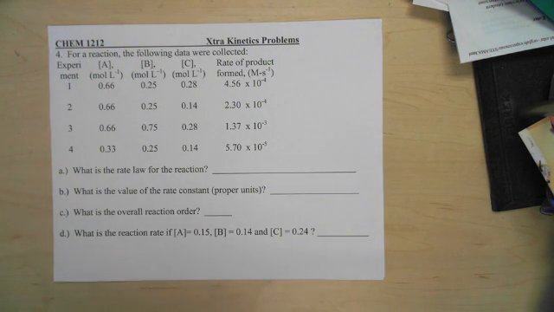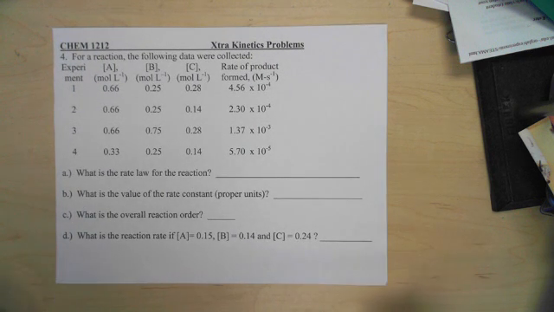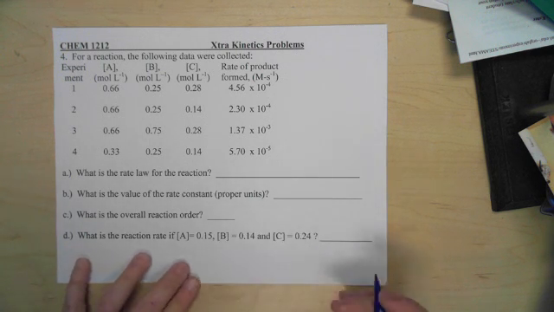Alright, we're going to be working kinetics problems. This is how to do a rate law. This particular reaction has 3 reagents, A, B, and C. Remember, this is not necessarily usual. However, it's great for a paper problem. Okay, so the first thing we're going to do is try to determine the rate law.